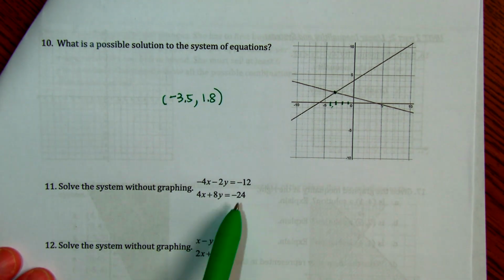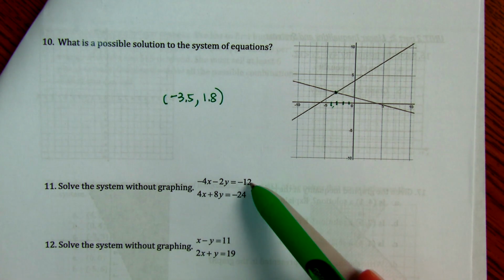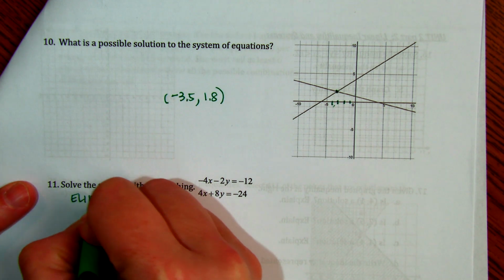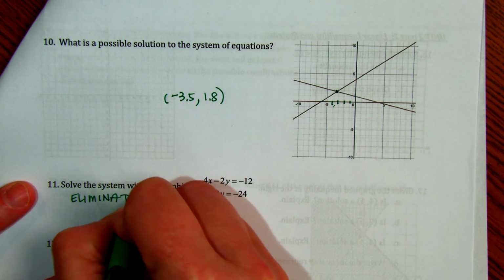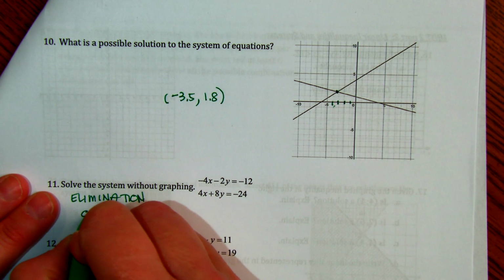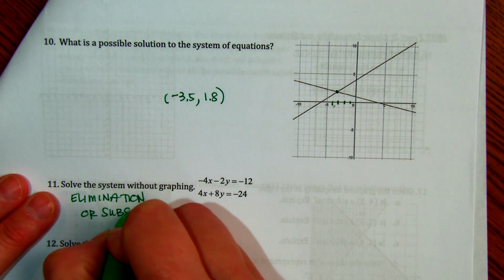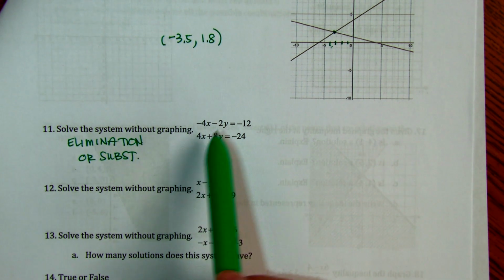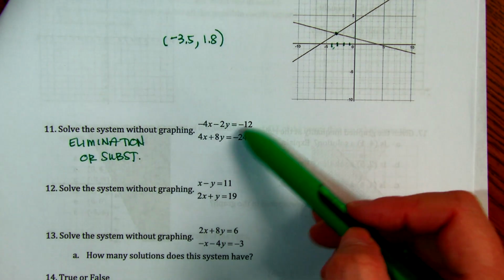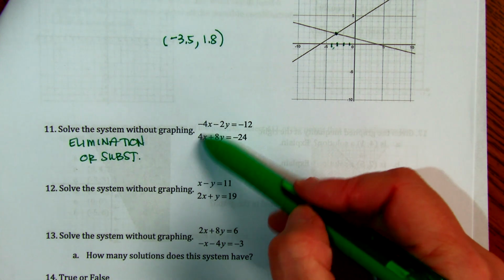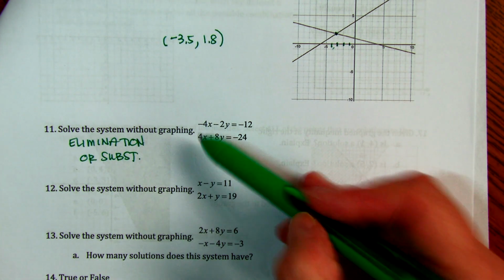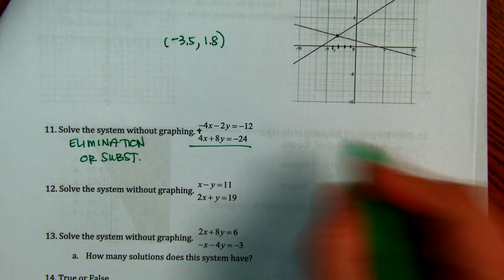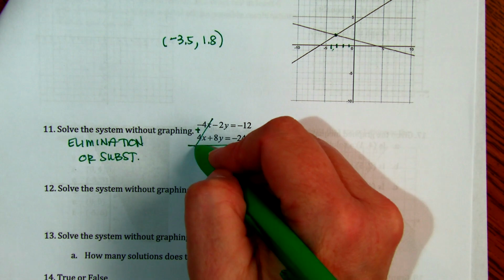Solve the system without graphing. I'm looking at this, and I can either use elimination or substitution. First of all, it's going to be a good one for elimination because everything is already lined up. The coefficients of the x's are already opposites. So I'm going to go ahead and make this a big addition problem because they are opposites. That eliminates the x's.